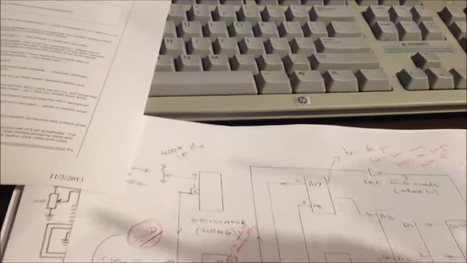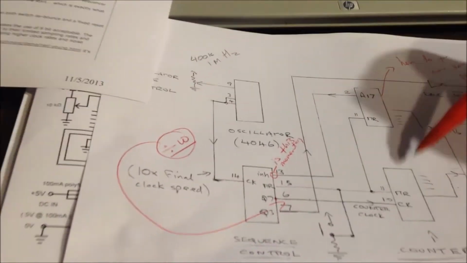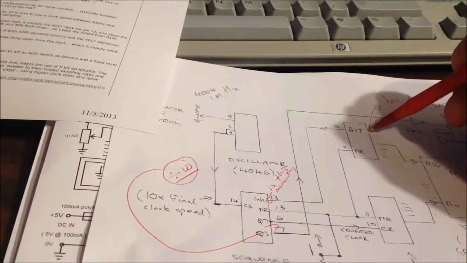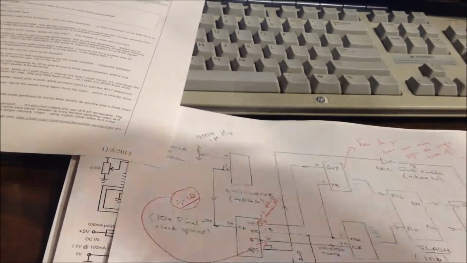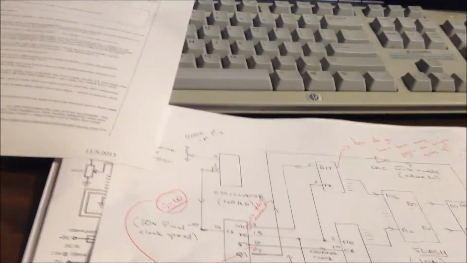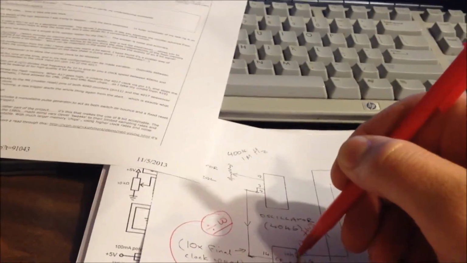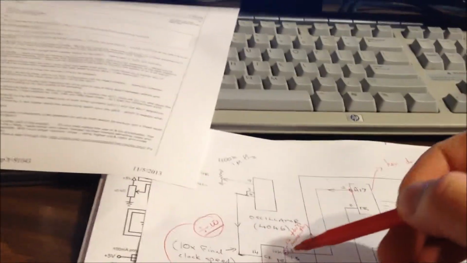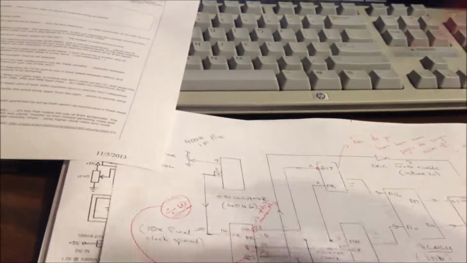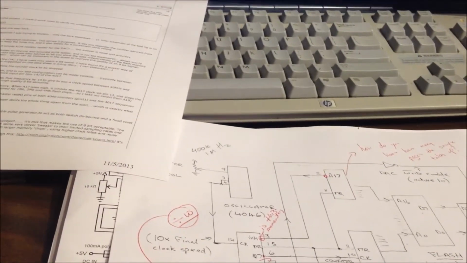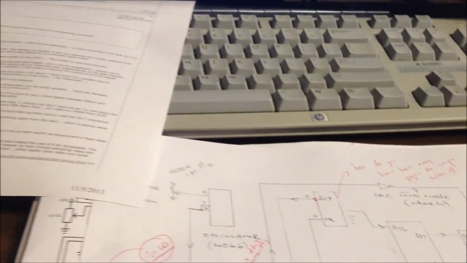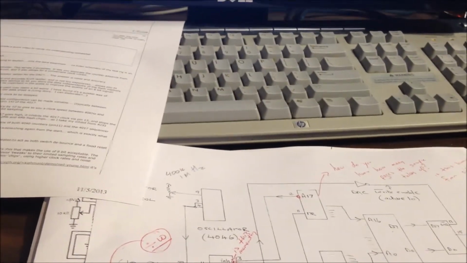So that's good. Now, the genius of this is it's awesome, because once the most significant bit is reached after the maximum number of address counts, we'll call it, this goes high, which goes high here at the clock inhibit. Now, I would assume it would just go high once, or maybe it stays high because that's how the counting sequence goes.